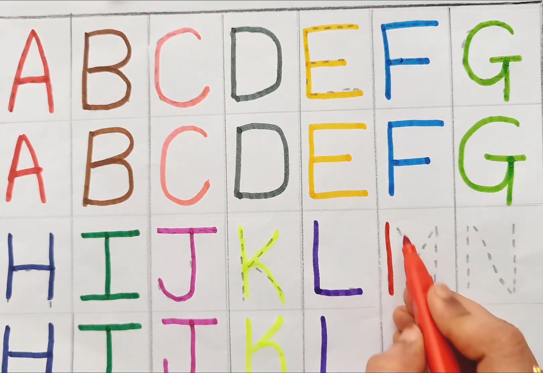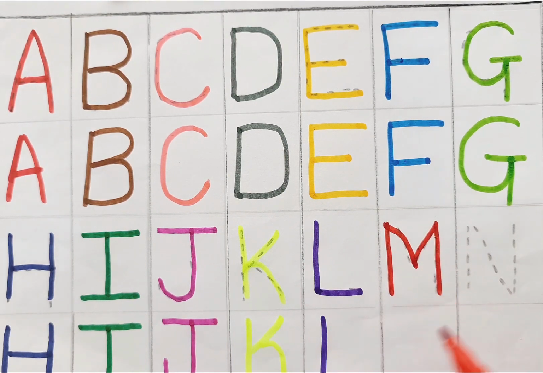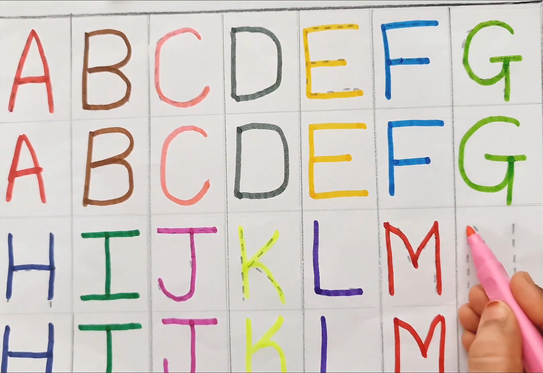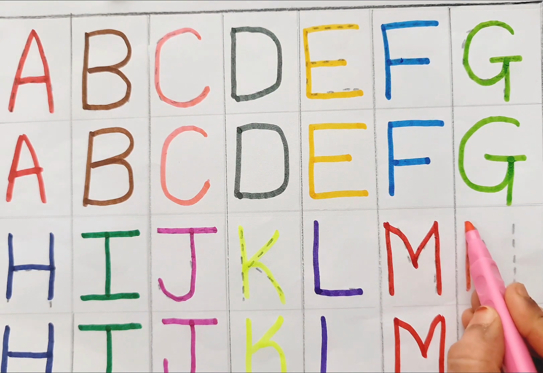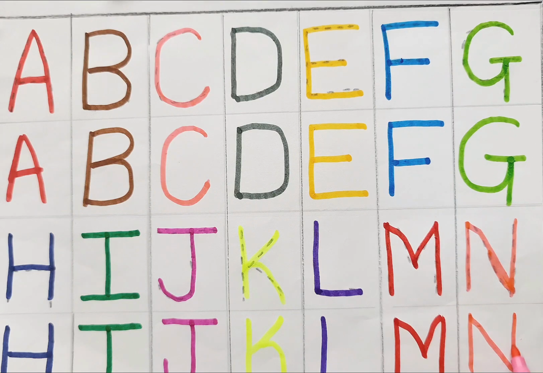Red color. M. M is for mango. M. M for mango. Pink color. N. N for nest. N. N for nest.